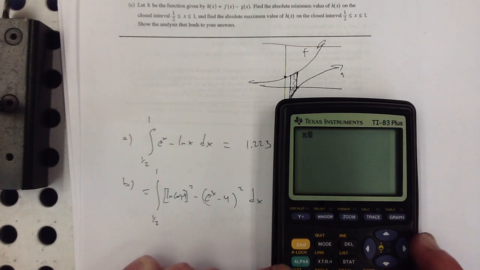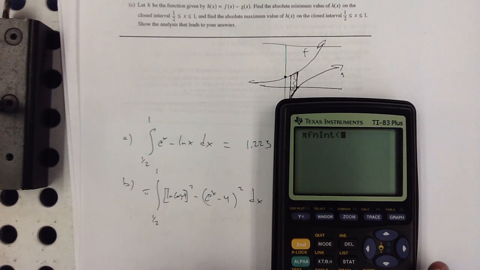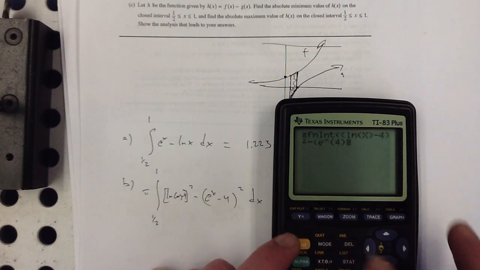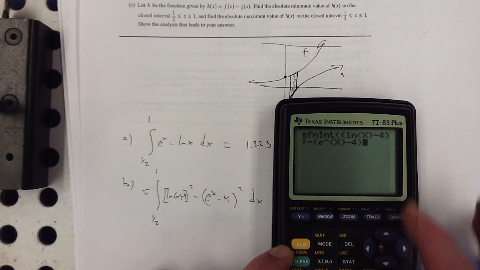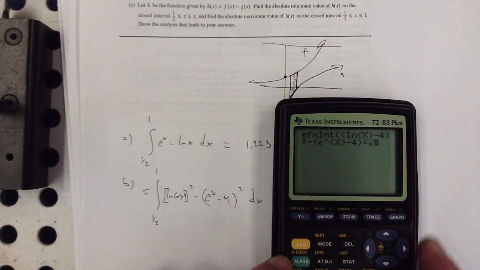Pi times math 9, the integral, let's see, so I've got the natural log of x minus 4 squared minus e to the x minus 4 squared, just checking my parentheses there, comma x, comma 1/2, comma 1.